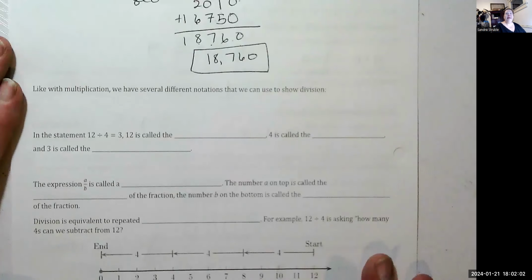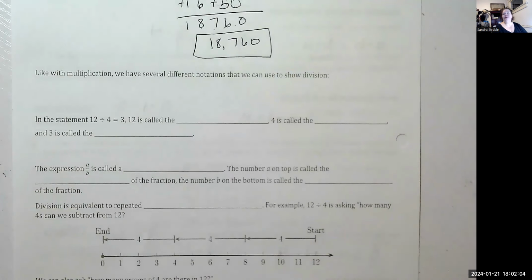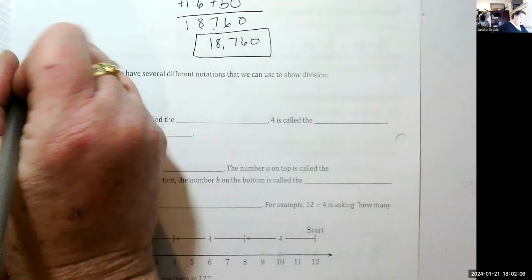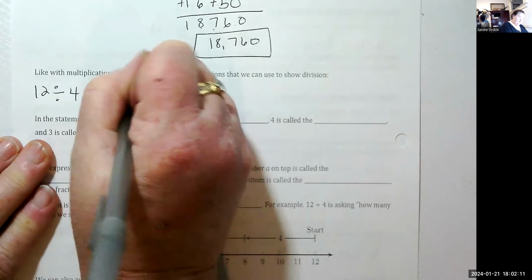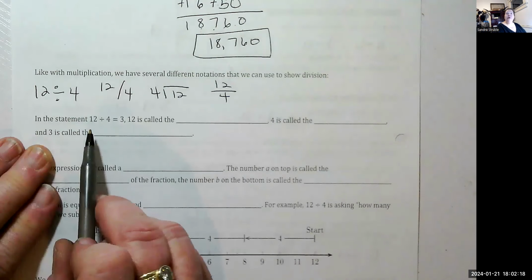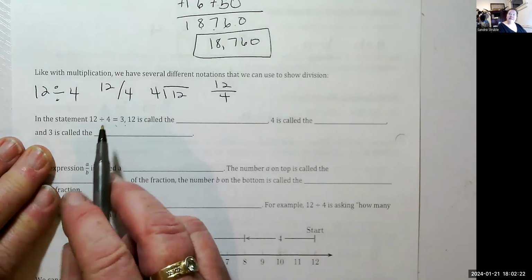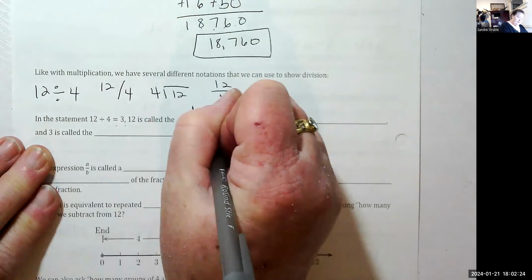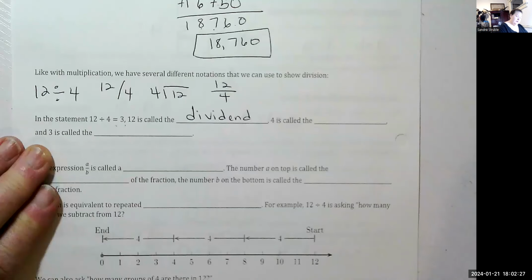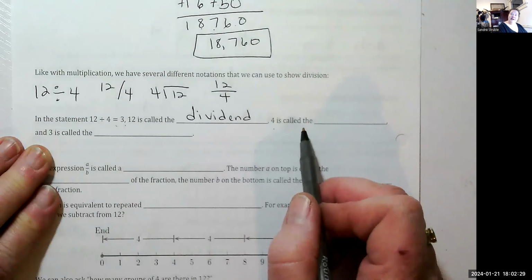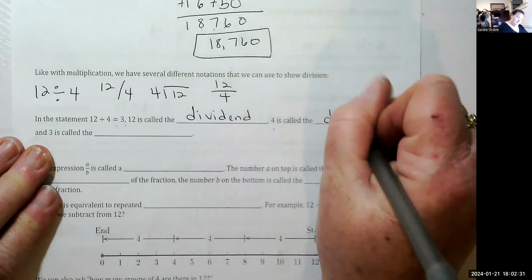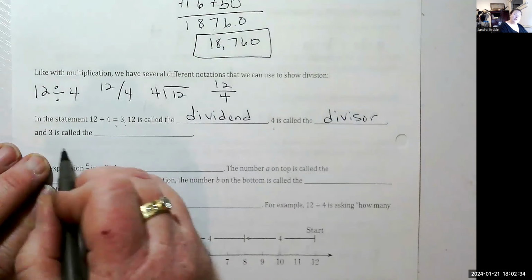All right, like with multiplication, we have several different notations that we can use to show division. So we've got 12 divided by 4, 4 going into 12, and 12 over 4. In the statement, 12 divided by 4 equals 3, the 12 is called the dividend. Dividend does not have to do with money. 4 is called the divisor. And 3 is called the quotient.